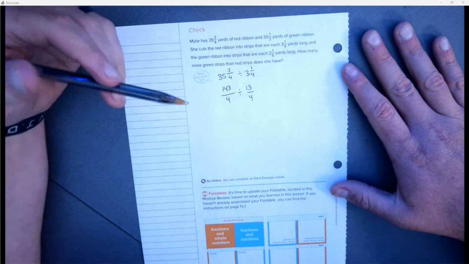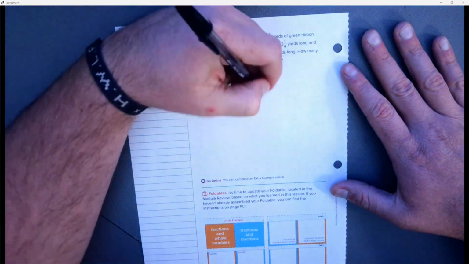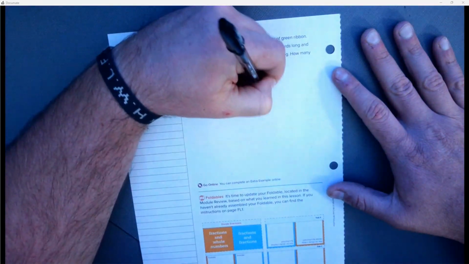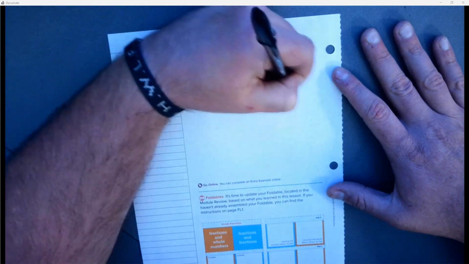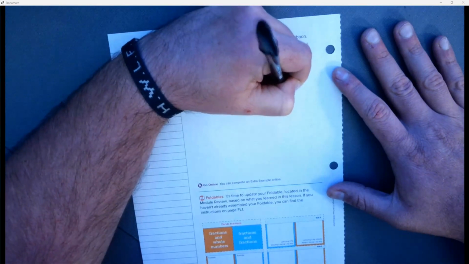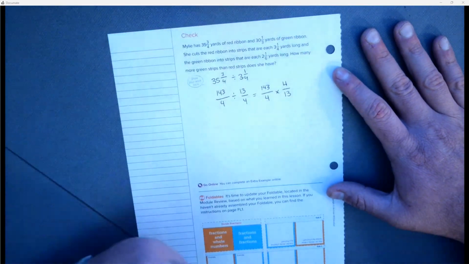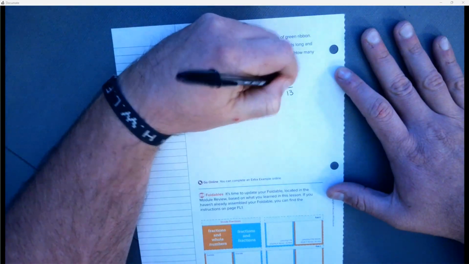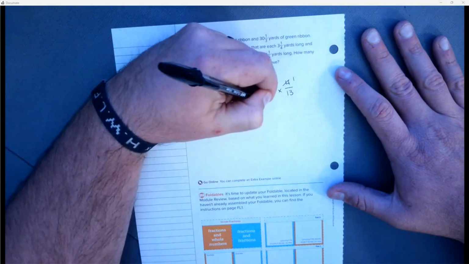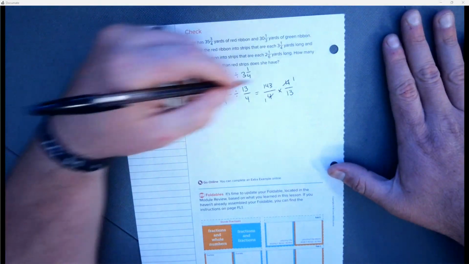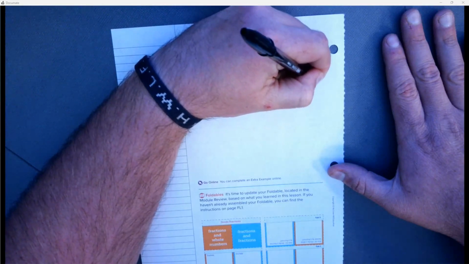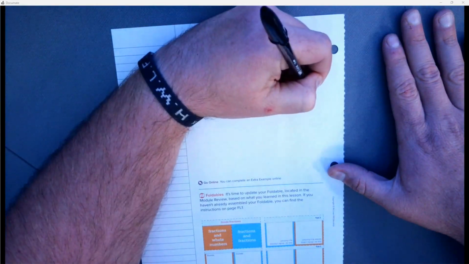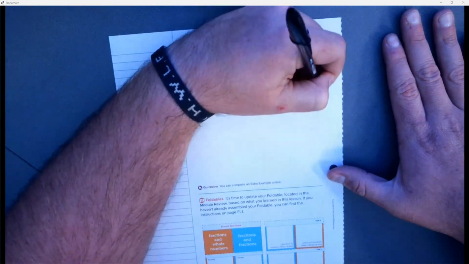Now we're going to do keep, change, flip. So keep our 143 over 4, change to multiplication, and flip our 13/4 to 4/13. We can cross simplify the 4s. Both of them can change to a 1. 143 times 1 is 143. 1 times 13 is 13.